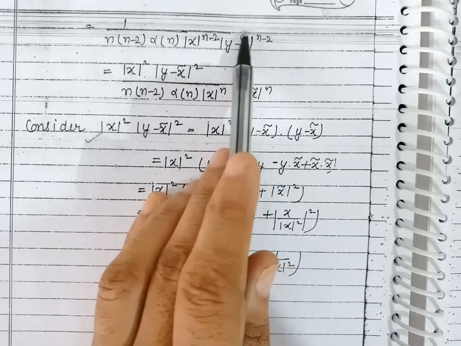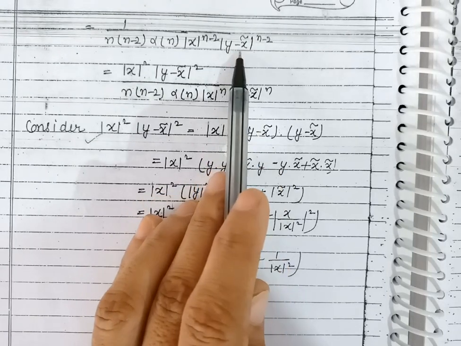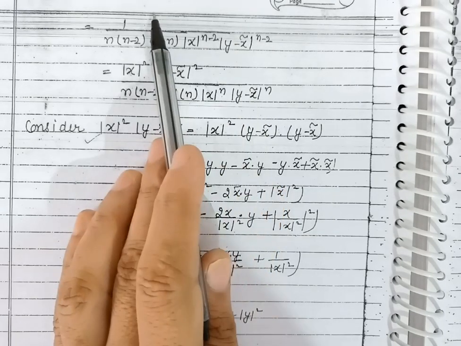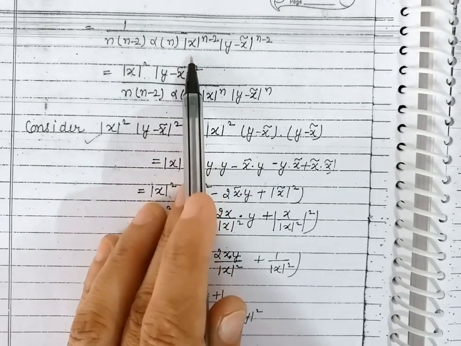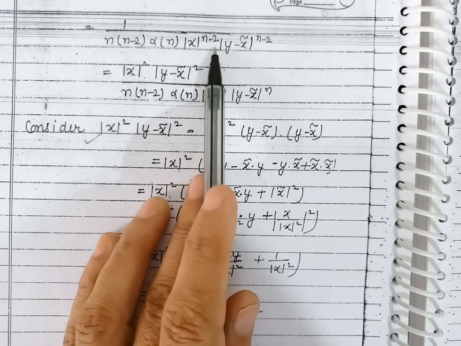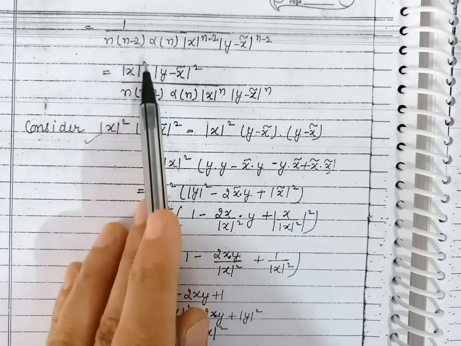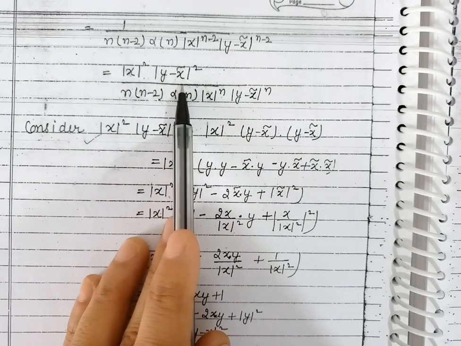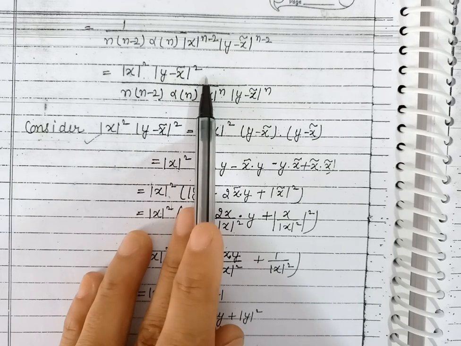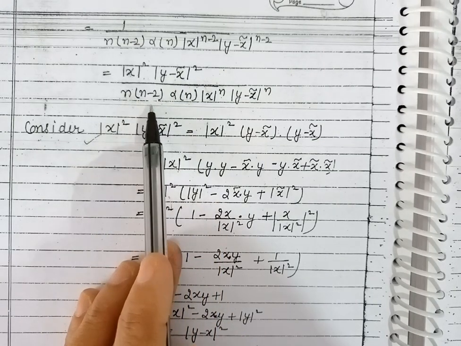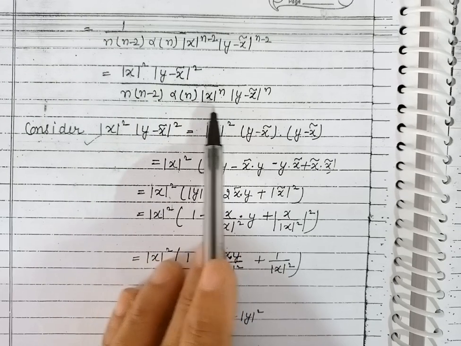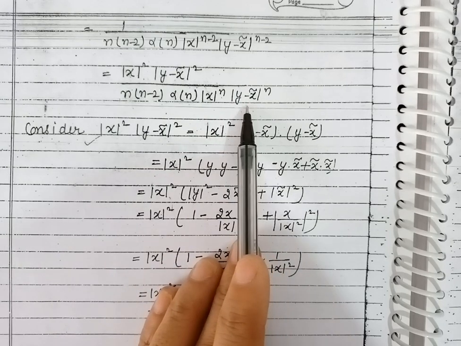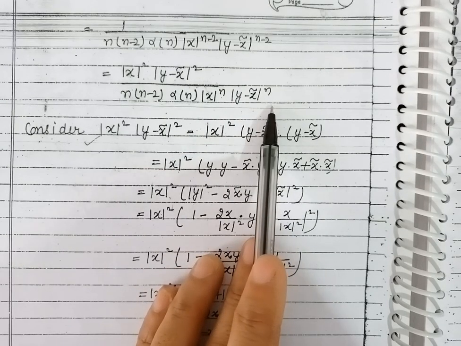Now this term can be split into two parts. |y minus x bar| raised to the power minus 2 can be taken in the numerator, and also from here |x| raised to the power minus 2 can be taken in the numerator. So we can write it as |x| square into |y minus x bar| raised to the power 2 upon n into (n minus 2) into alpha n into |x| raised to the power n into |y minus x bar| raised to the power n.